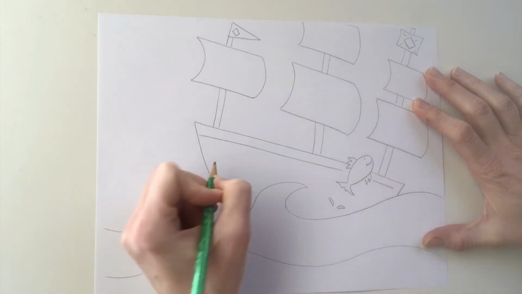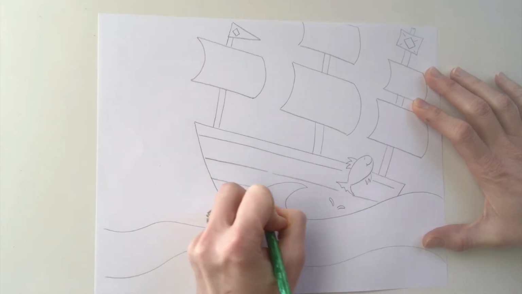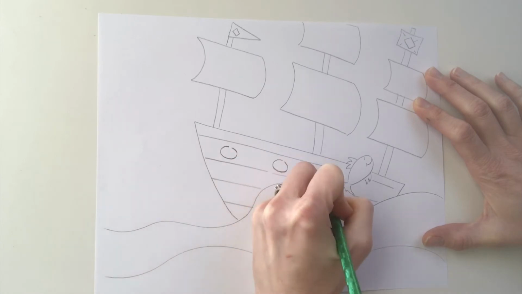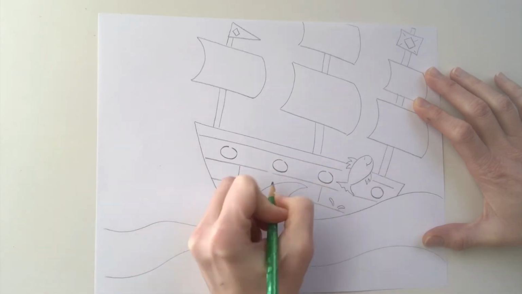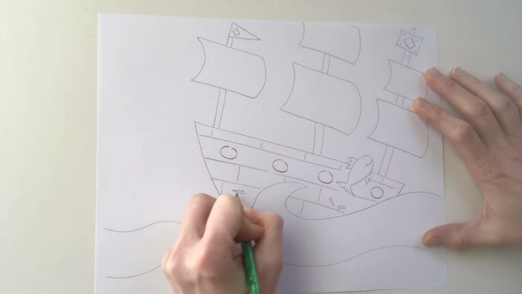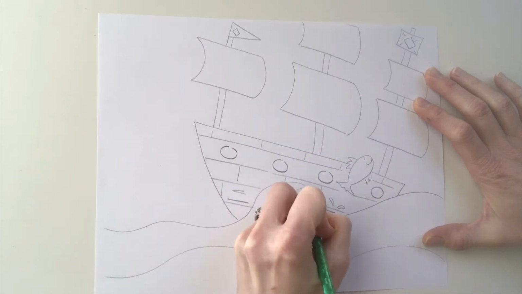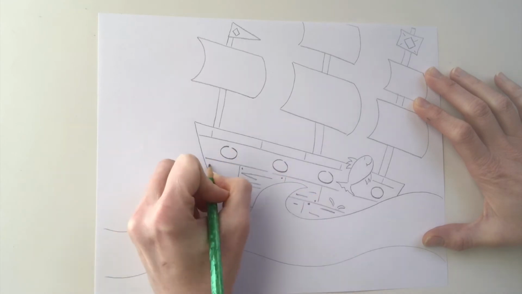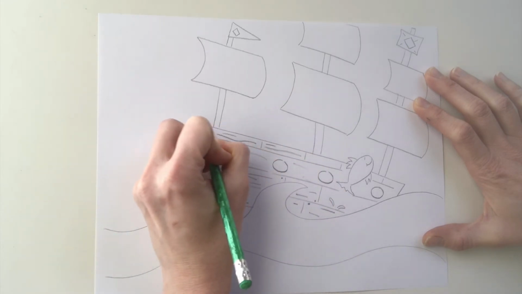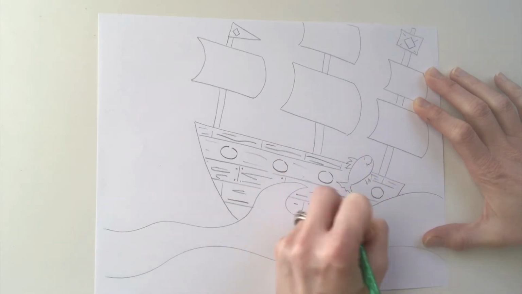For the boat, I want it to look like it's made of wood. So I'm adding some lines for texture. I'm putting little circles on like windows or portholes. And then for the texture, I'm drawing little lines across so it looks like planks of wood have been put together to make the side of the boat. We want it to look really rough and textured.